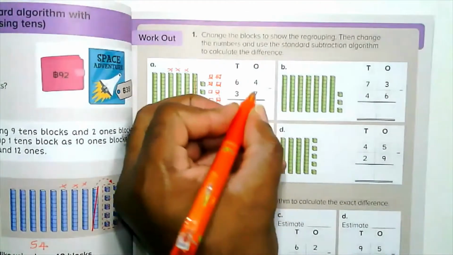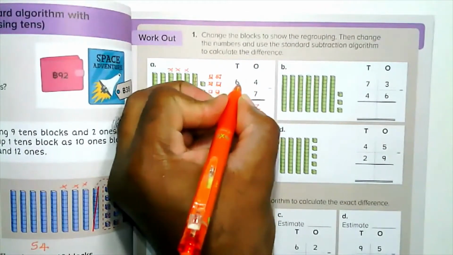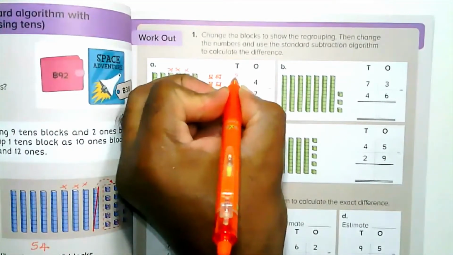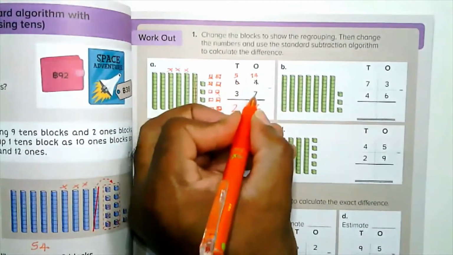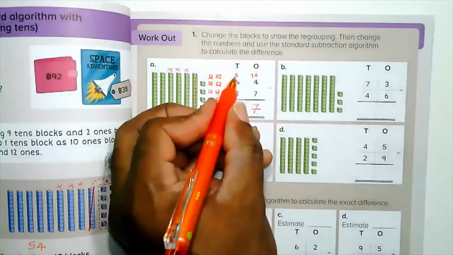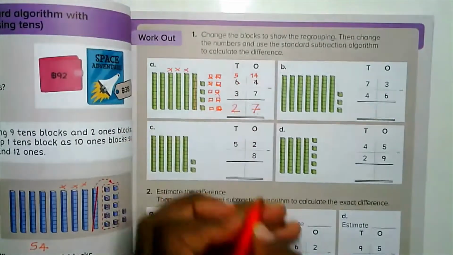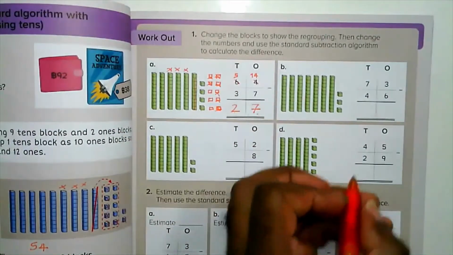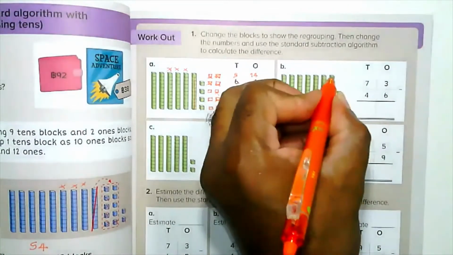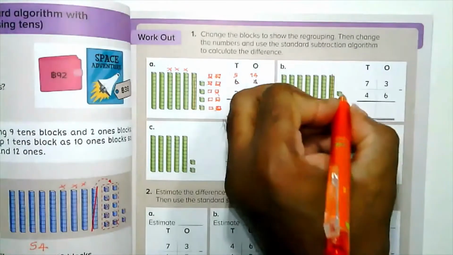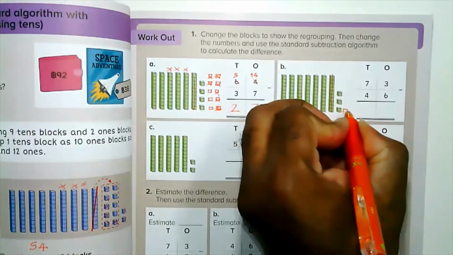And we can also do it this way. Regroup this to be 5. This will be 14. 14 minus 7, 7. 5 minus 3, 2. The same here. We regroup this to be 10 ones.